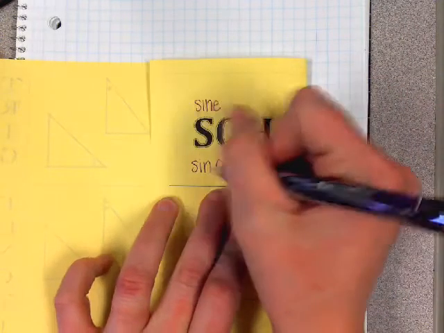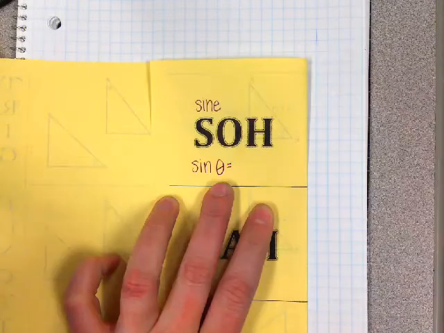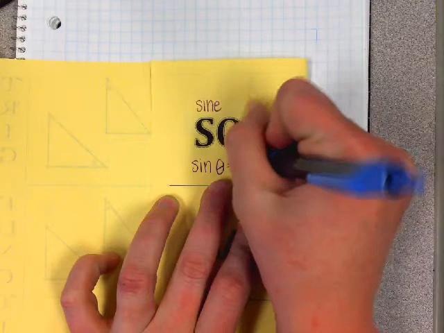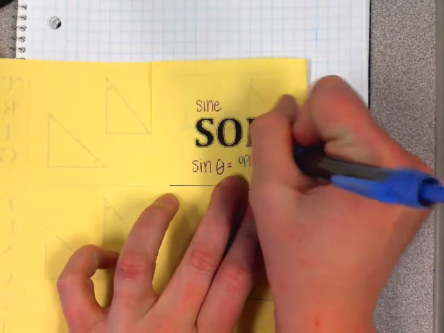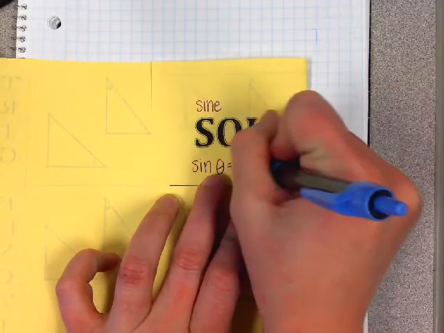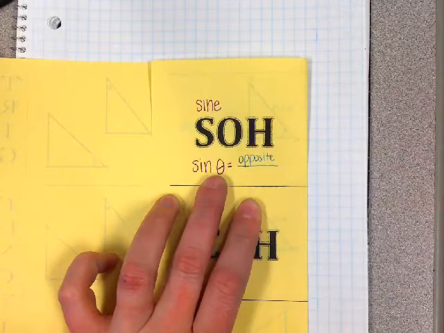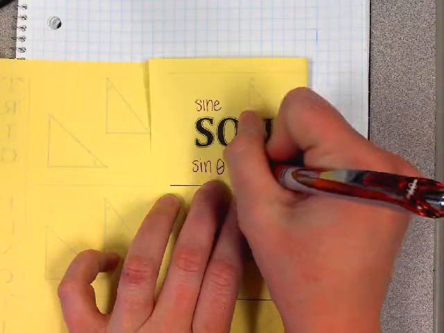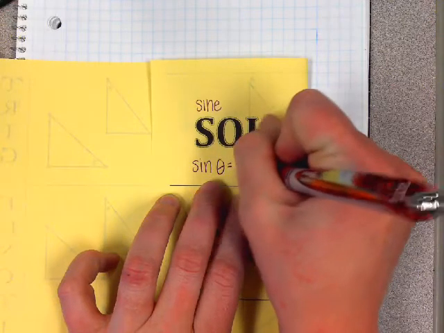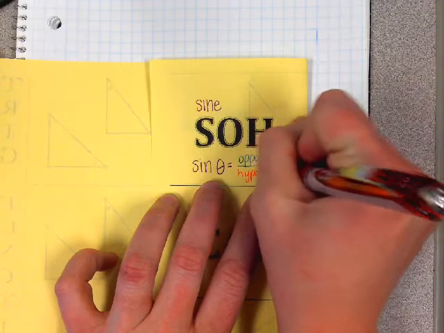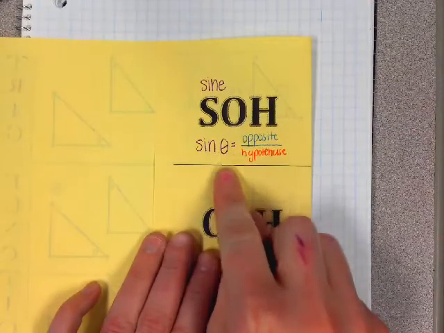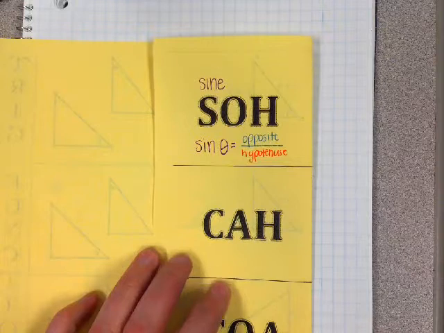So sine of theta is equal to the opposite, the side opposite over the hypotenuse. So sine of theta is equal to opposite over hypotenuse.